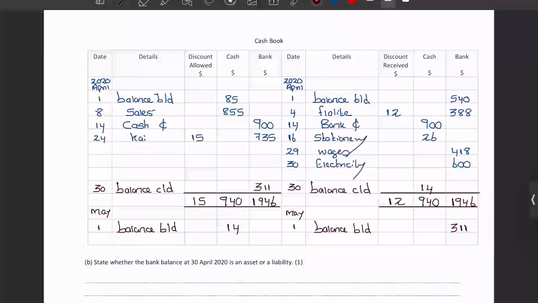Answer please. Liability. Why? They are asking, state whether the bank balance at 30th April, meaning at the end of the year, is an asset or a liability. How do you make the decision? Always look at the final balance brought down for bank. Final balance brought down for bank is on which side? Credit side. If it is on the credit side, it's a liability. If it is on the debit side, it's an asset.